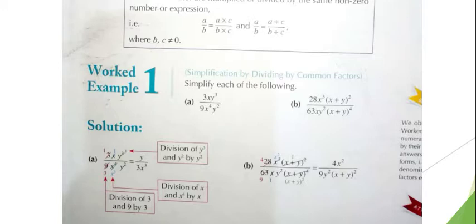So what we can do here is we do the division one by one. Number with number first. So 3 and 9, we can cancel the 3. By that I mean you divide both by their common factor, which is 3. So 3 becomes 1 here and the 9 becomes 3. So they are both divided by 3.